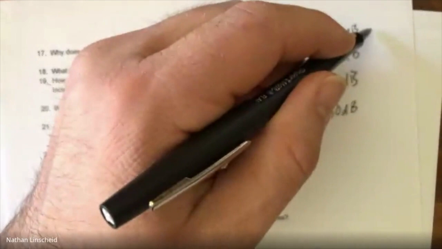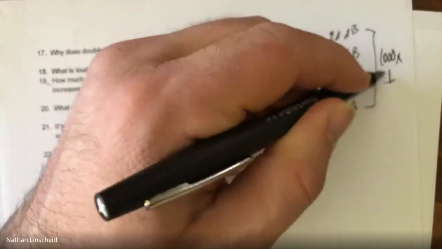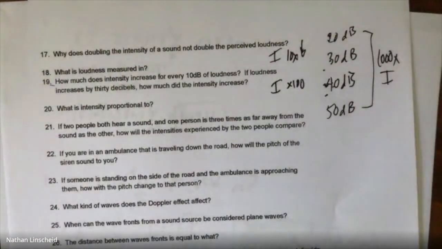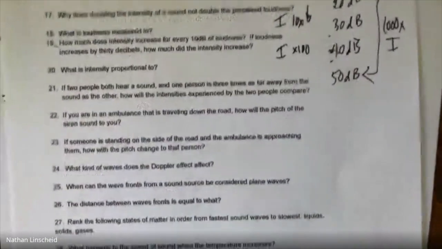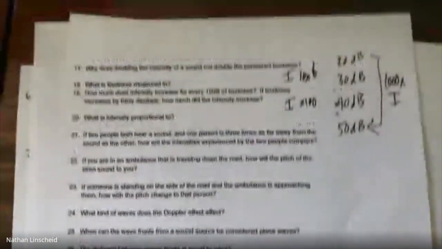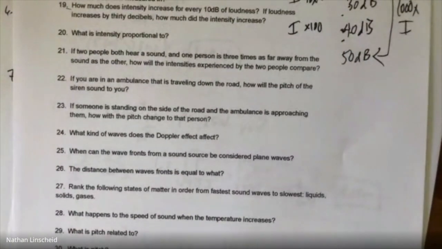So this would be 1,000 times more intense, going from 20 to 50. All right, what is intensity proportional to? It's proportional to the amount of power that is generating the vibration.